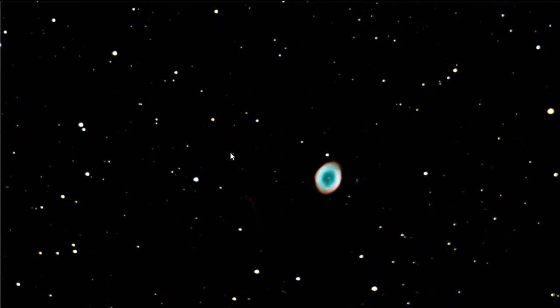This was discovered by Charles Messier in 1779. Evidently he discovered the nebula while following a comet.